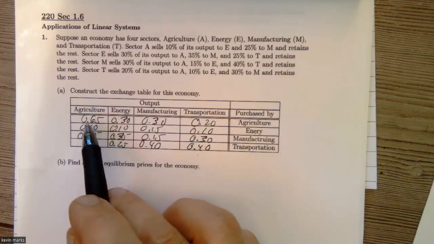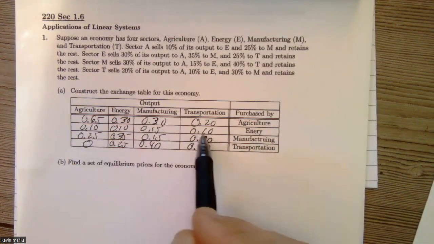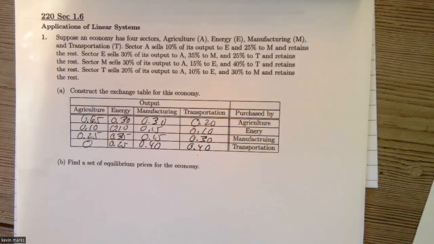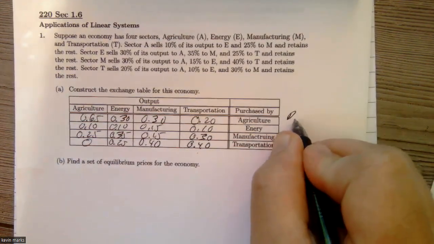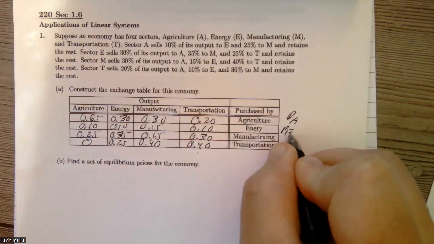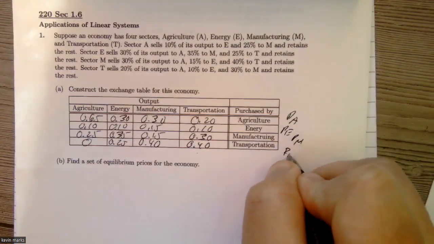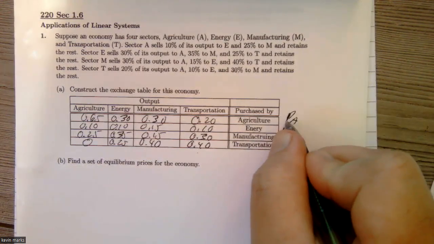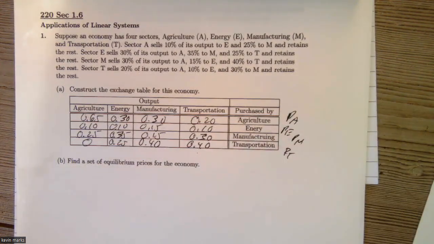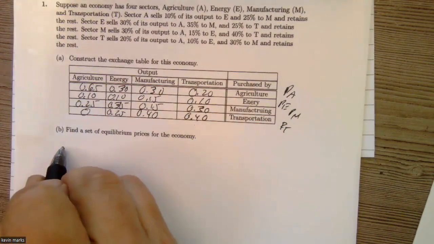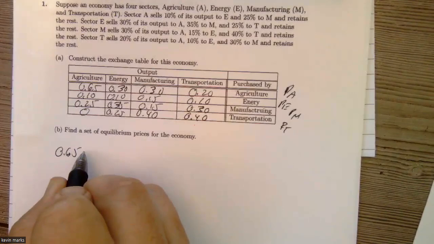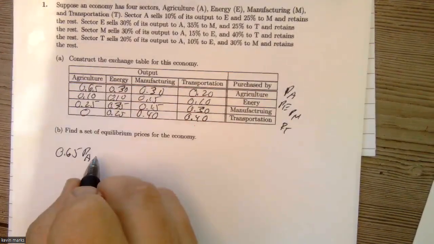The energy is coming from here, here, here, and here. Manufacturing is coming from here, here, and so forth, right? So you can use X1, X2, whatever you want. But like this book, and it's pretty common, they're going to use P for price, but think of it as P sub A, then P sub E, then P sub M, then P sub T. So P for price, but using the subscripts A, E, M, and T so that you can see which one it is.